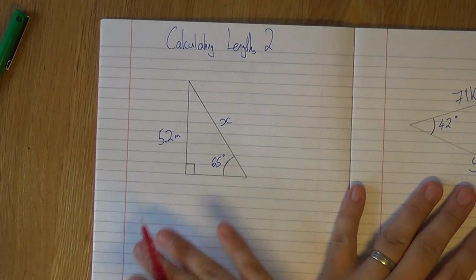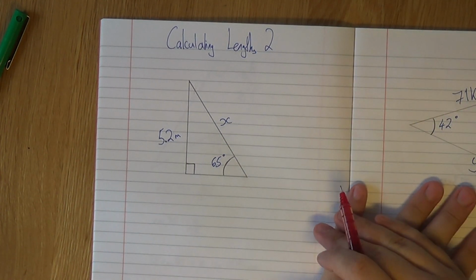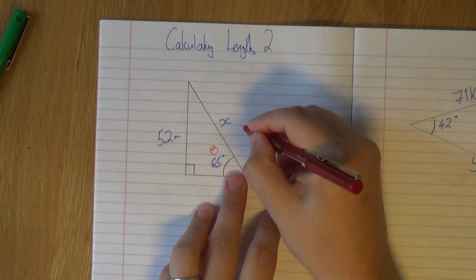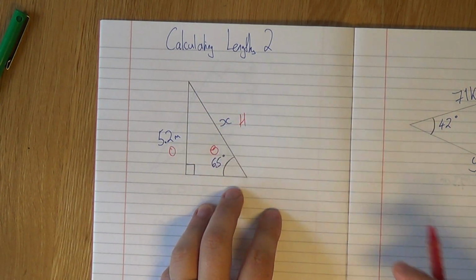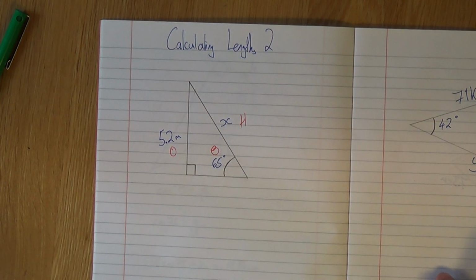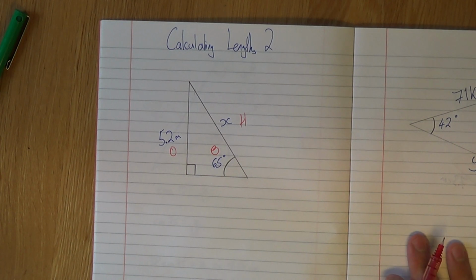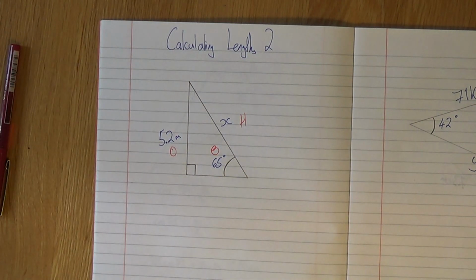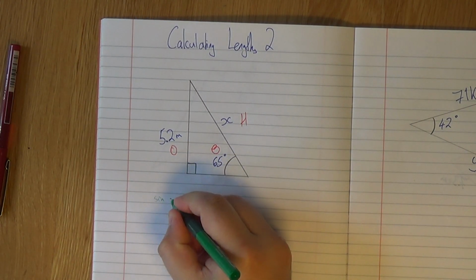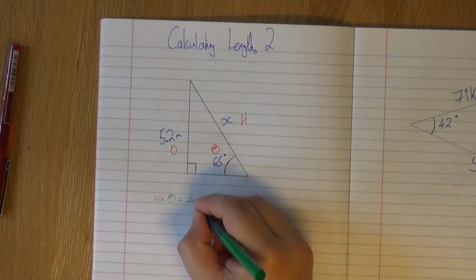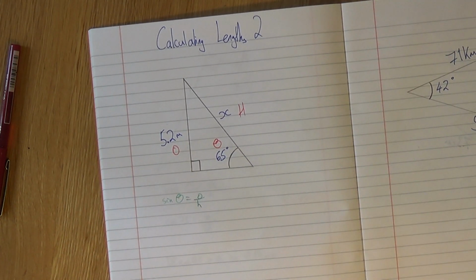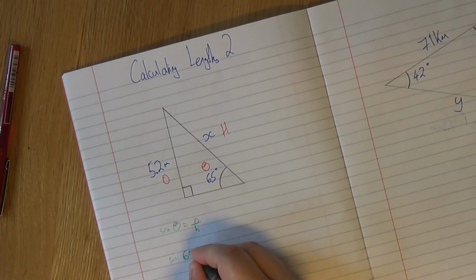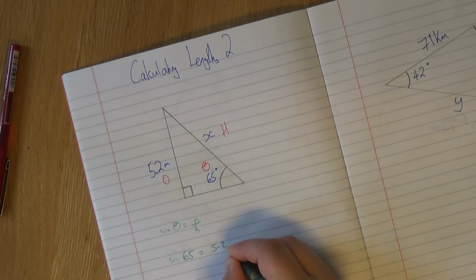Right angle triangle, a mixture of length and angles, it's got to be trigonometric ratios somehow. So, we've got an angle, we've got the hypotenuse, and we've got the opposite. What links those? Well, as I'm sure you know by now, that is sine. So, the formula for sine, as we've been using all week, is sine theta is O over H, the sine of some angle is opposite over hypotenuse. So the sine of 65 is 5.2 over x.